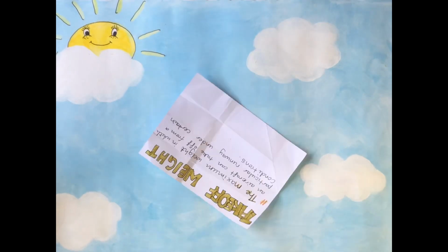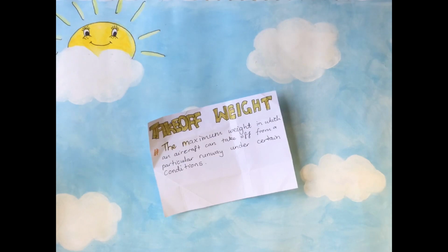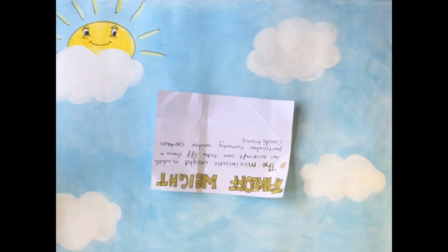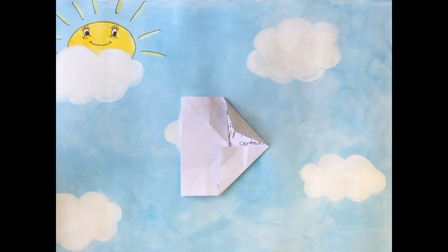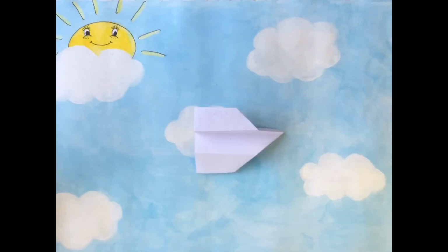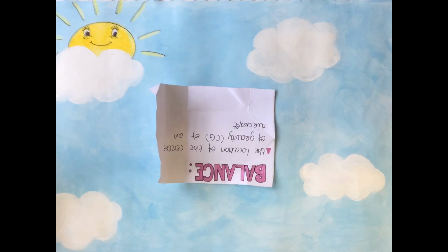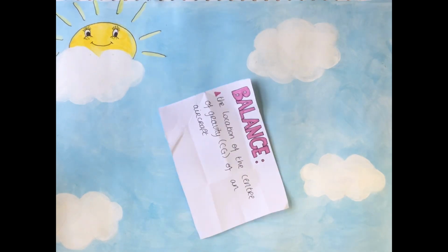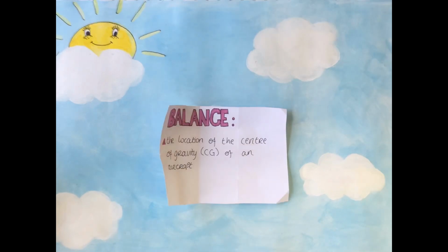Balance refers to the position of center of gravity of an aircraft and is important to stability and safety in flight. The center of gravity is a point at which the aircraft would balance if it was suspended at that point. The center of gravity is not necessarily a fixed point. Its position depends on the distribution of weight in the aircraft. The distance between the forward and the back limits of the position of center of gravity is certified for an aircraft by the manufacturer.